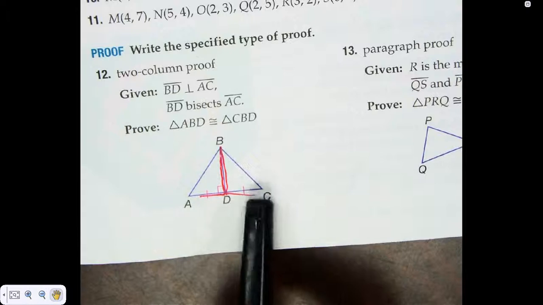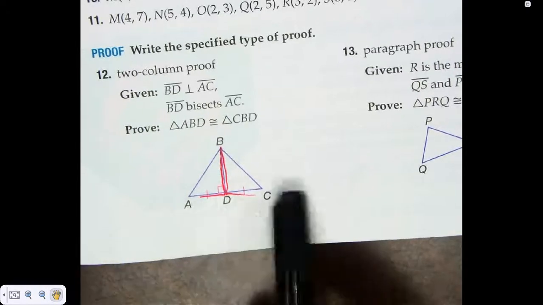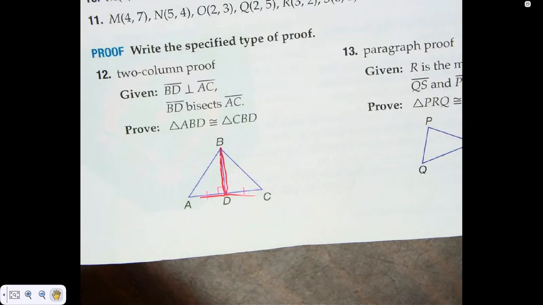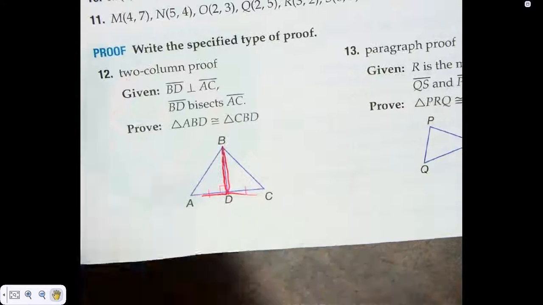I would probably start with saying BDA is a linear pair with what? BDC. But then after that, you're gonna have to say that plus that equals 180, and then say that equals what? Then plug it in, subtract. So I just told you.